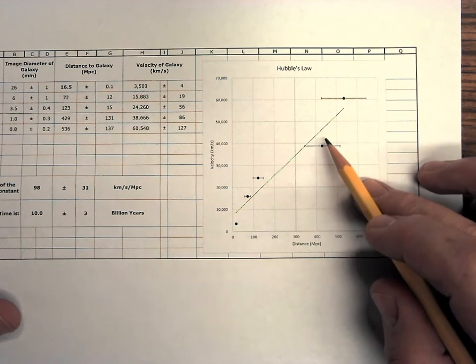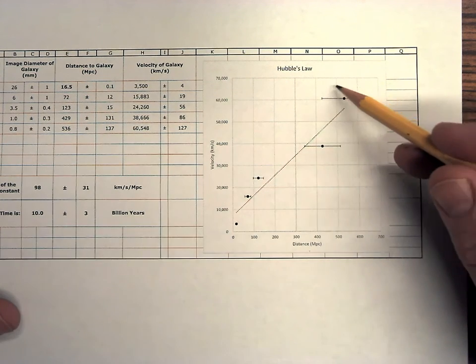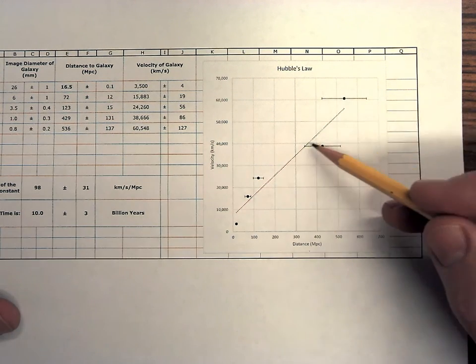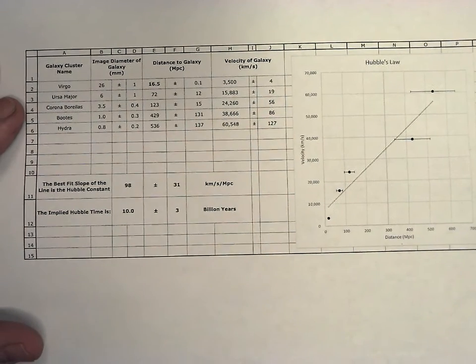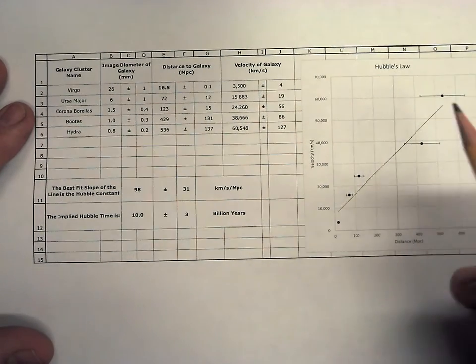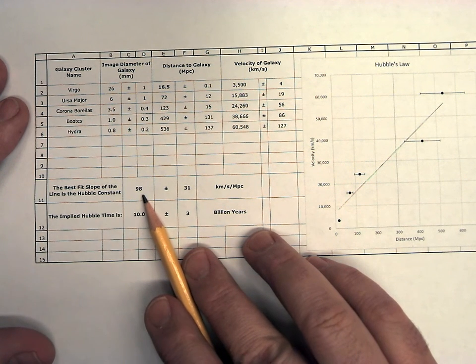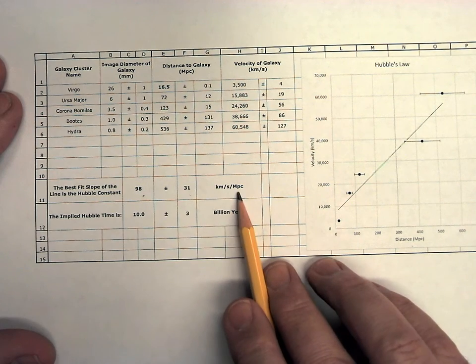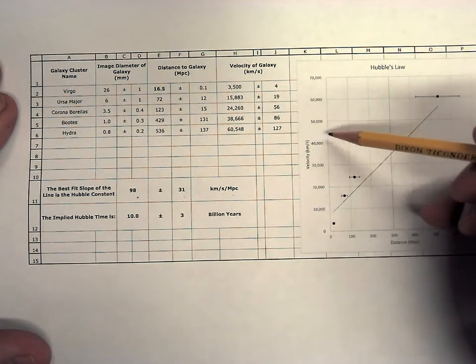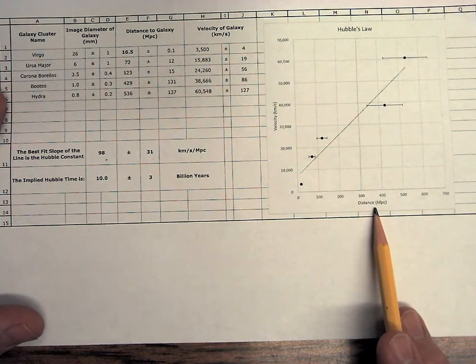Now, how good of a correlation that is depends on how many galaxies we have, and also there's big error bars in the distance to the galaxies, and you can see especially as we go further and further away. So, in this case here, we made this plot. I fit a best fit slope to my data, which turns out to be about 98 plus or minus 31 kilometers per second per megaparsec. Slopes have units again of whatever the vertical axis is divided by whatever the horizontal axis is.